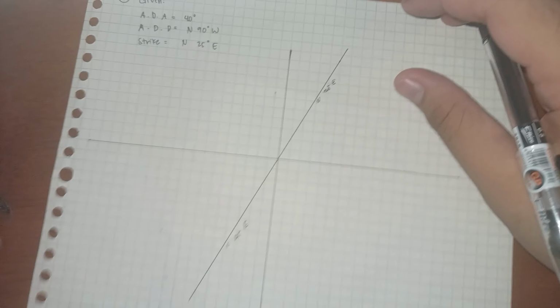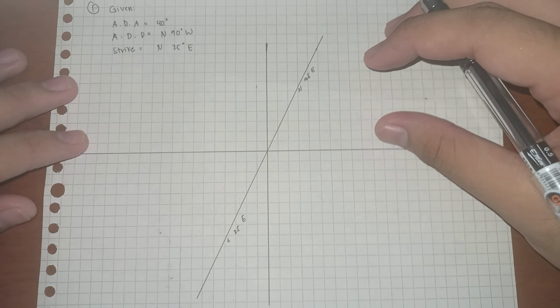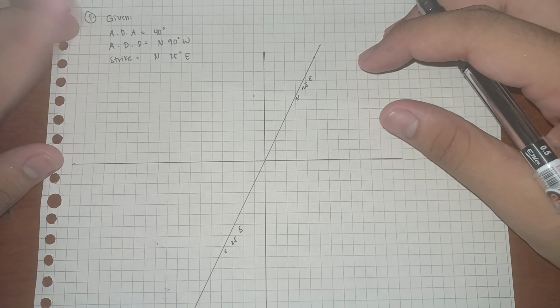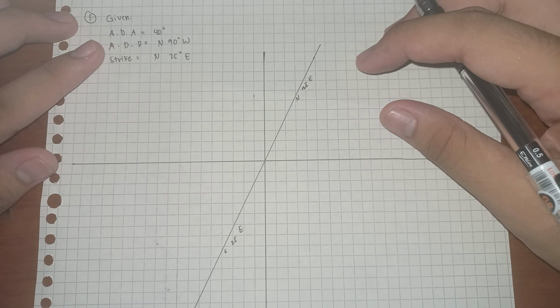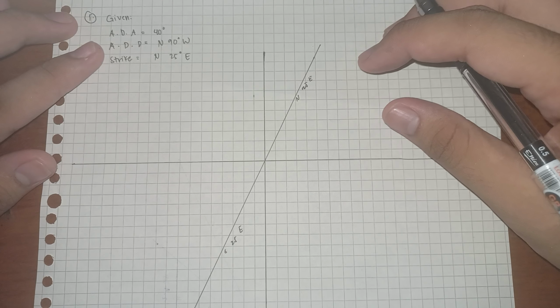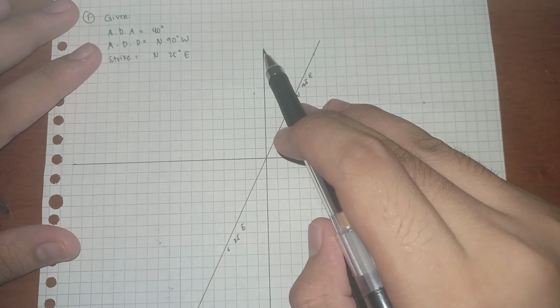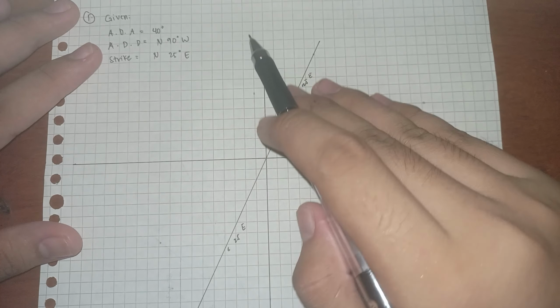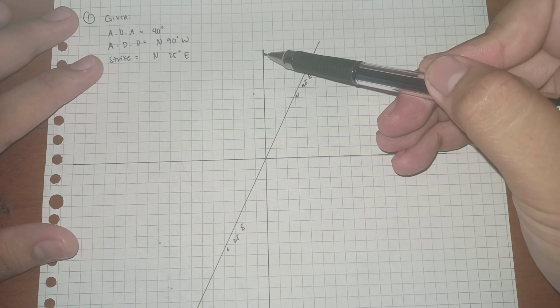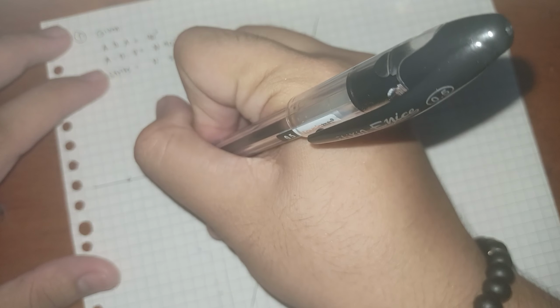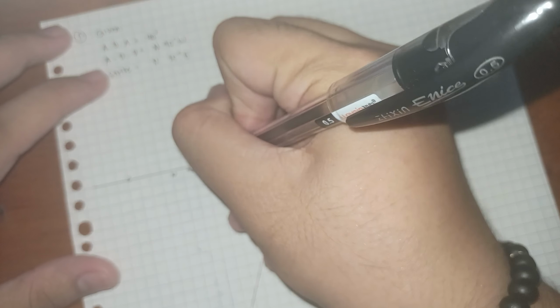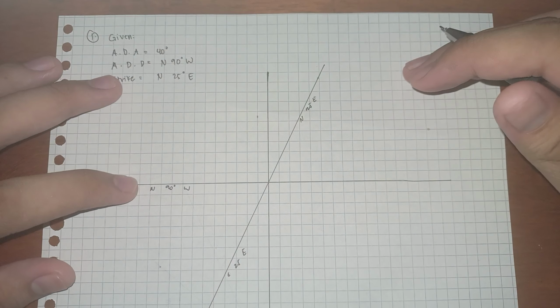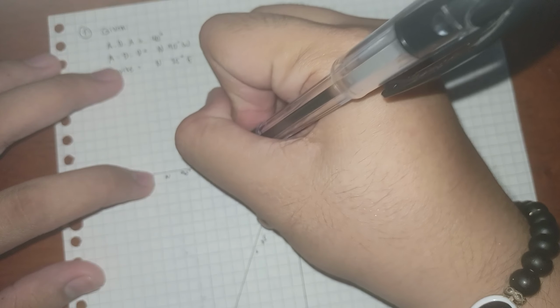After that, we'll proceed to the apparent dip direction. Our apparent dip direction is north 90 west. We'll measure 90 degrees from north to west. Since north 90 is straight across, we can safely assume that this is north 90 west. So that is our apparent dip direction.